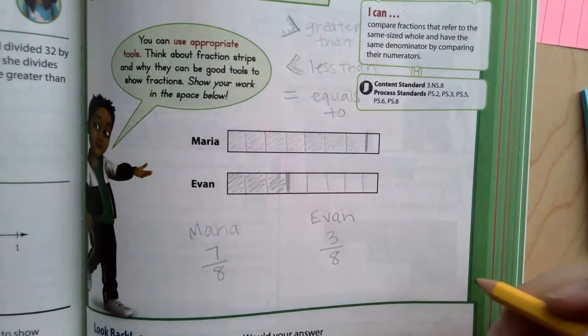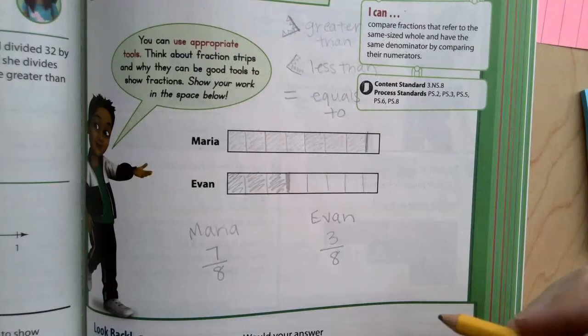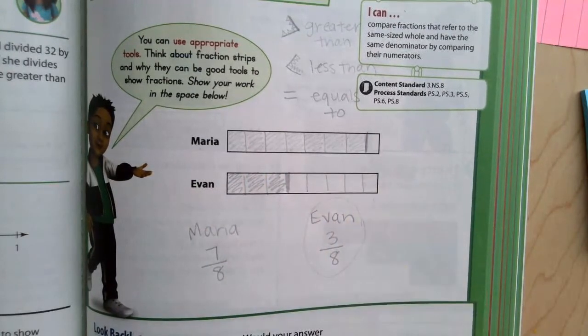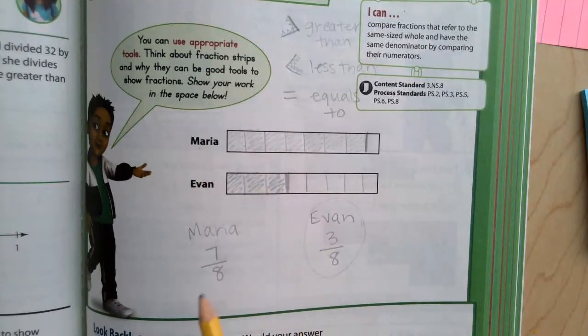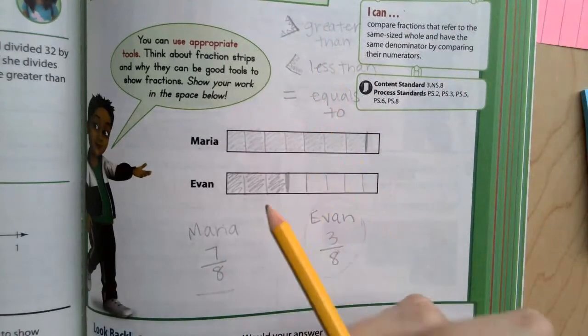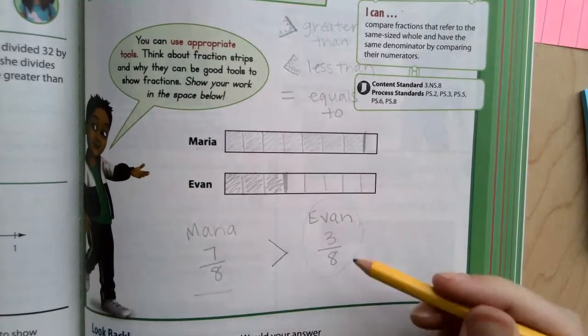We'll circle them. Who jogged a shorter distance? Evan. Circle Evan. Who jogged the greater distance? Underline who jogged the greater distance. Maria. So Maria jogged greater than Evan.